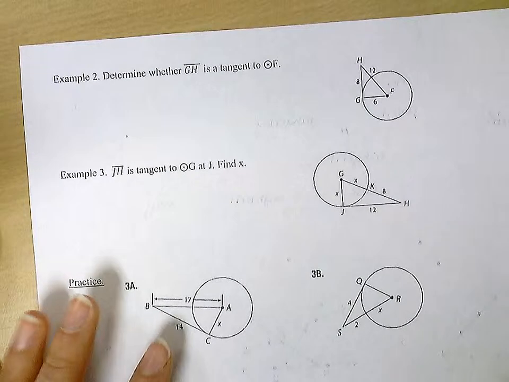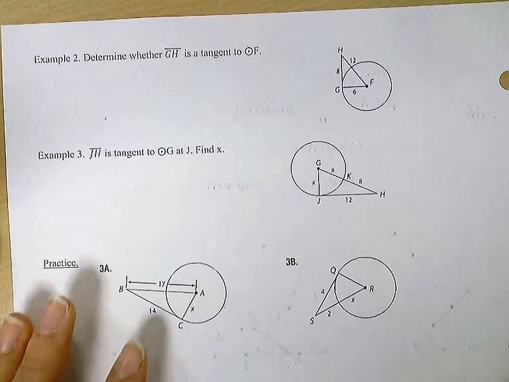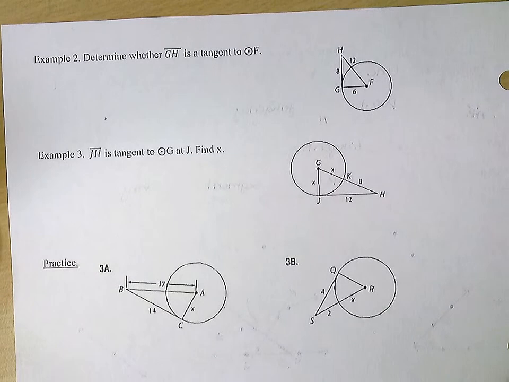All right, I want you guys to do example 2. It's pretty much the same. You can't just go off of looks. You have to use the converse of the Pythagorean theorem.